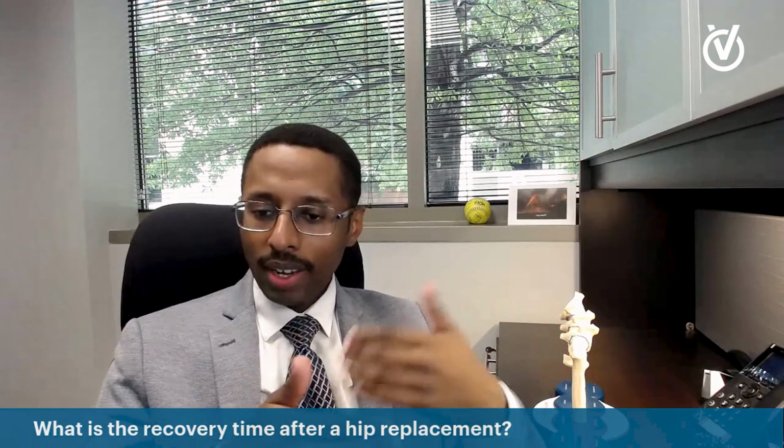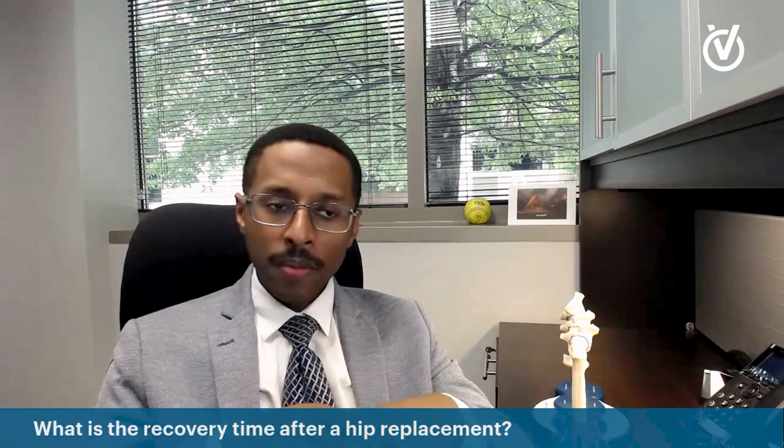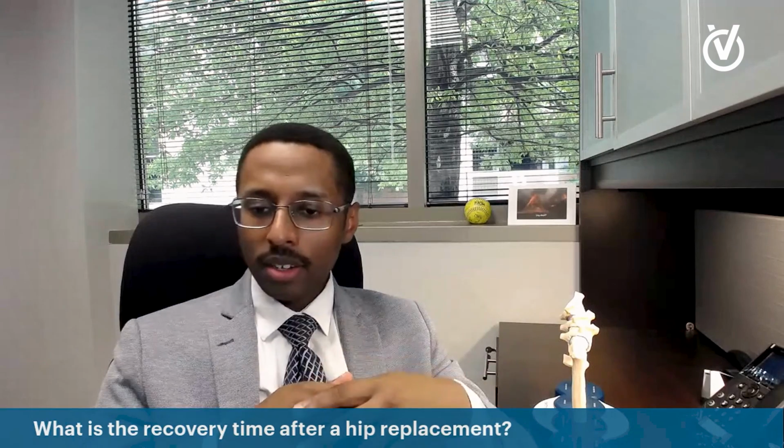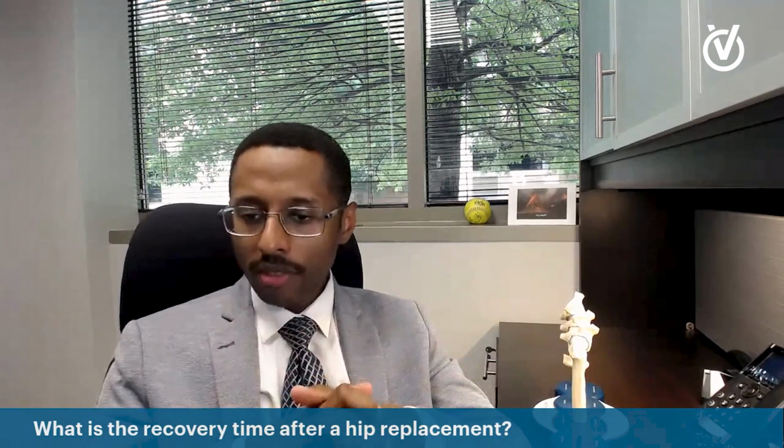Going back to work and activities depends on the activity and work type that you do. So if you have a sitting job or a desk job, you're able to go back to that sooner than, say, going out and working on your feet or lifting or carrying heavy objects.